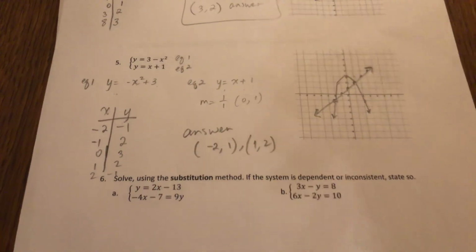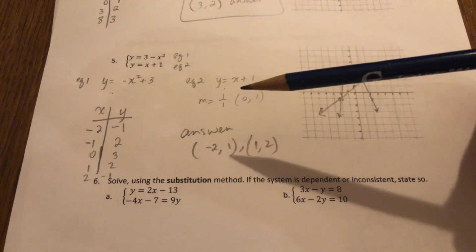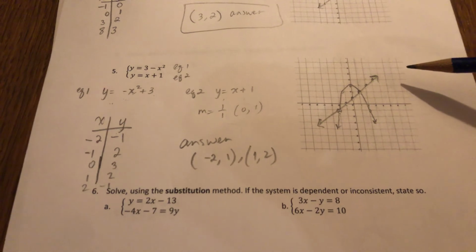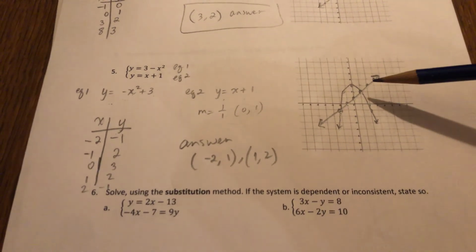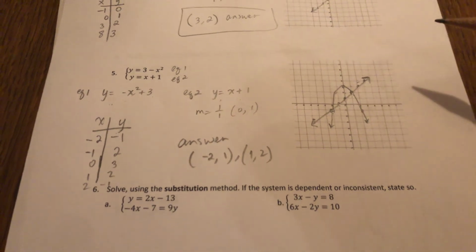Of course, we could solve this using substitution, or we could have solved it using an elimination system, but in this particular problem, it asked us to display it using graphing. And so here is our graphical display of a quadratic and a linear, and where they meet is in 2 places.